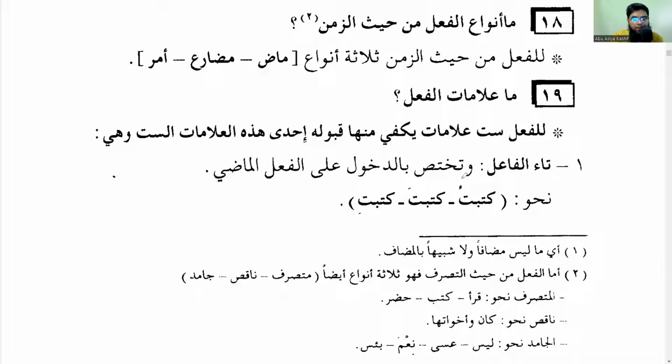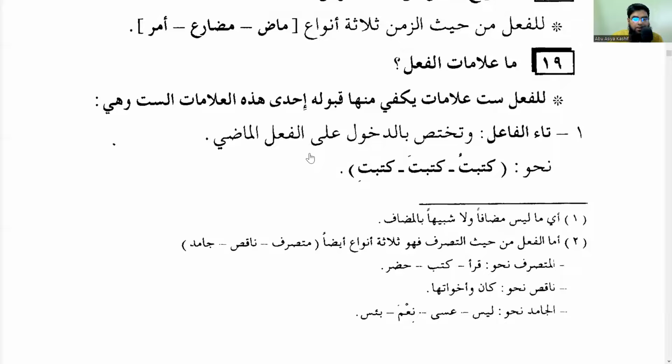تاء الفاعل. The تاء الفاعل. تختص بالدخول على الفعل الماضي. So it is specific for entering on the فعل ماضي. نحو كتبت. So the تاء الفاعل is called the ta, tuma, tum: katabta, katabtuma, katabtum and all that. So they are specific for madi.